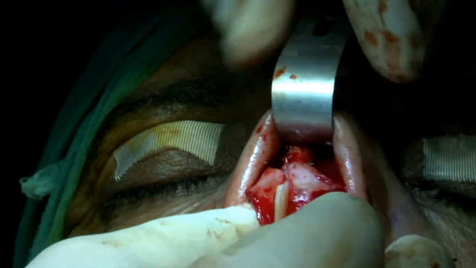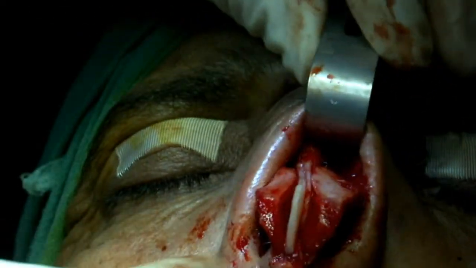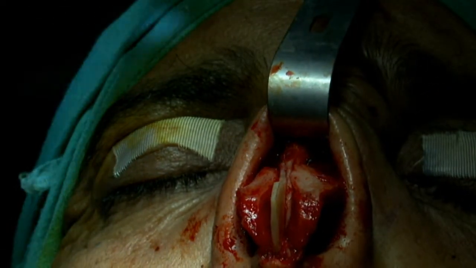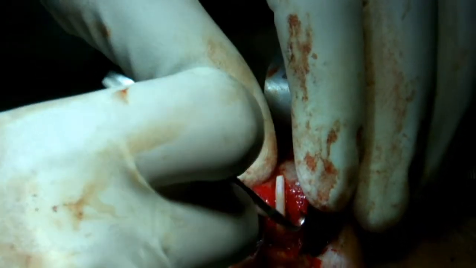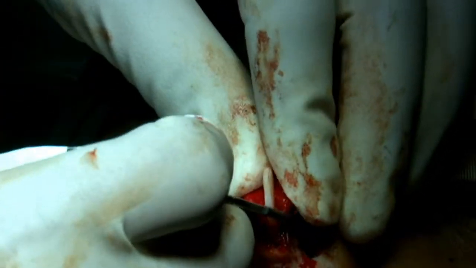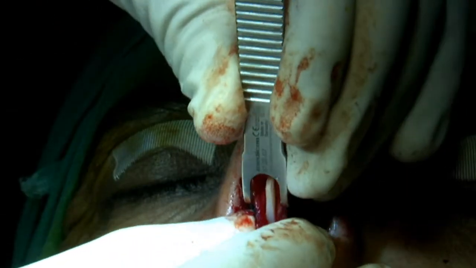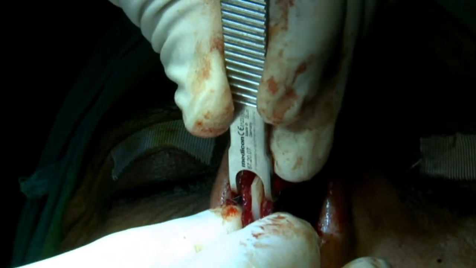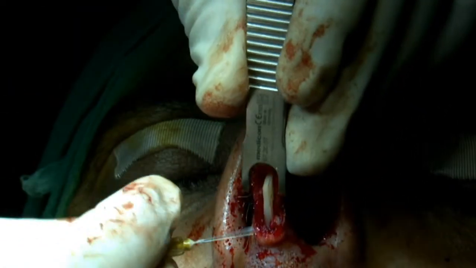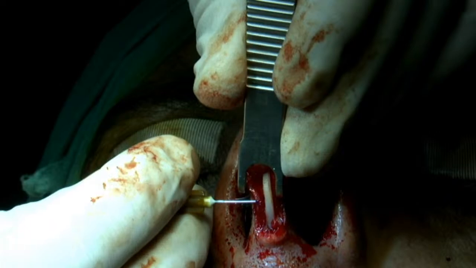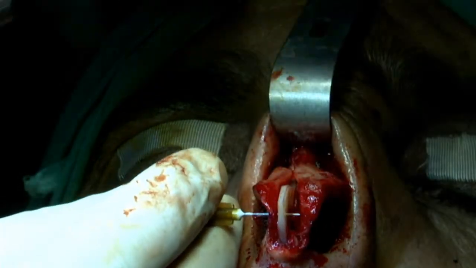Why double prong retractor? Needle, tooth forceps.